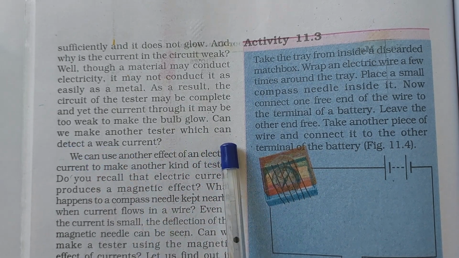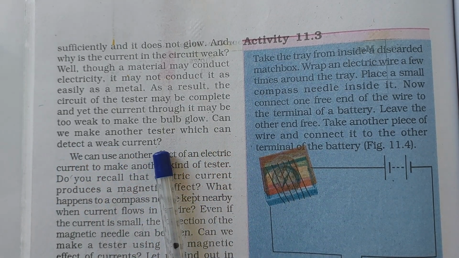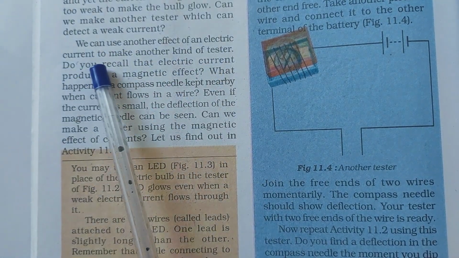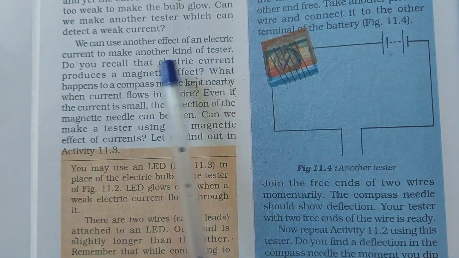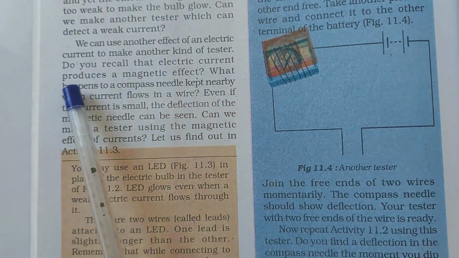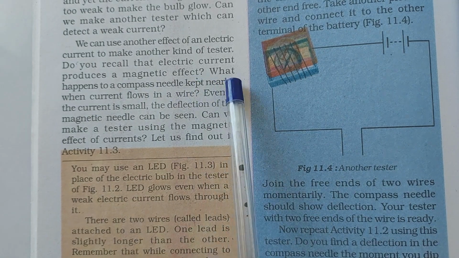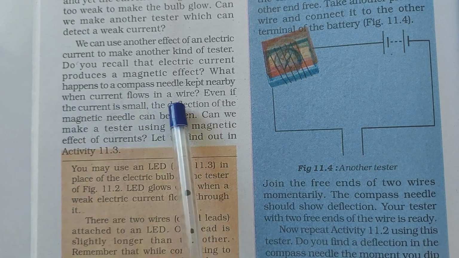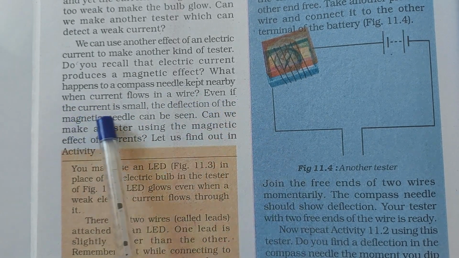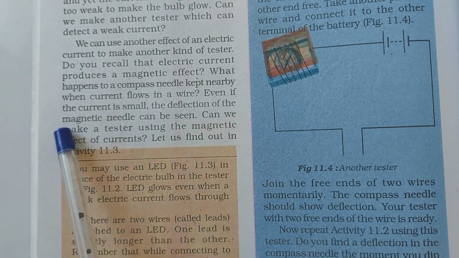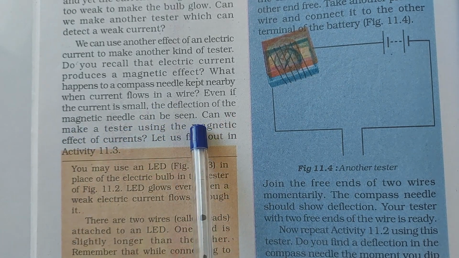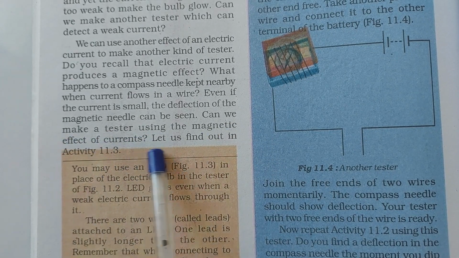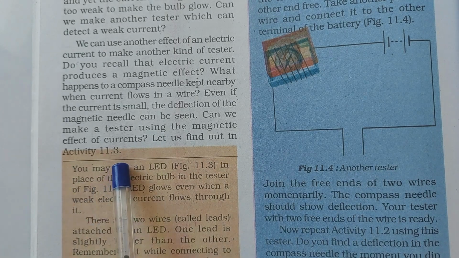Can we make another tester which can detect a weak current? We can use another effect of an electric current to make another kind of tester. Do you recall that electric current produces a magnetic effect? What happens to a compass needle kept nearby when electric current flows in a wire? Even if the current is small, the deflection of the magnetic needle can be seen. Can we make a tester using the magnetic effect of current? Let us find out in activity 11.3.